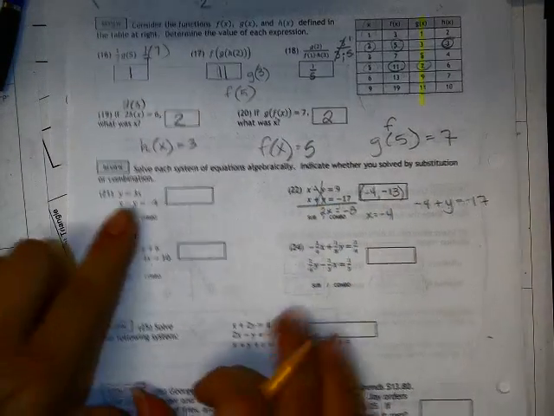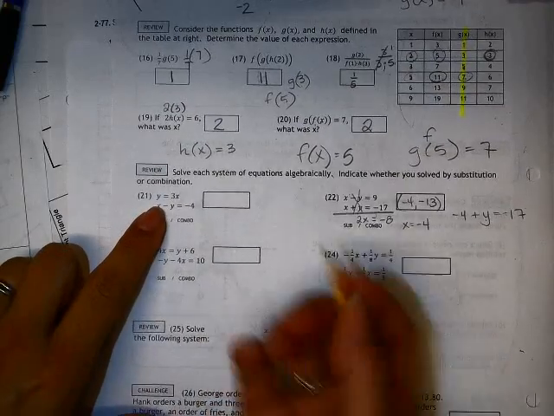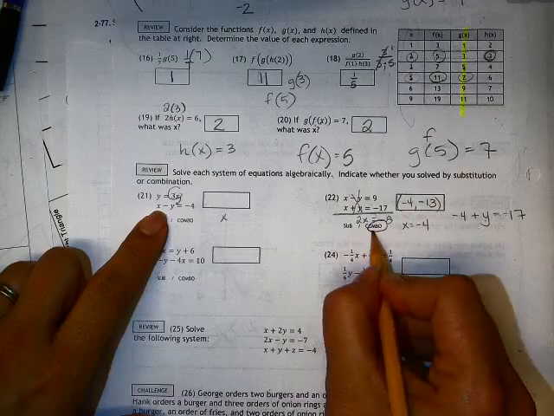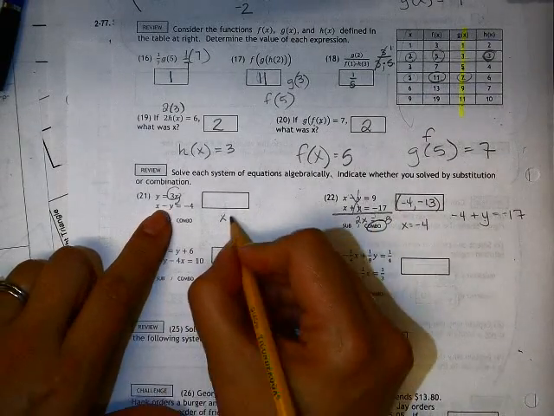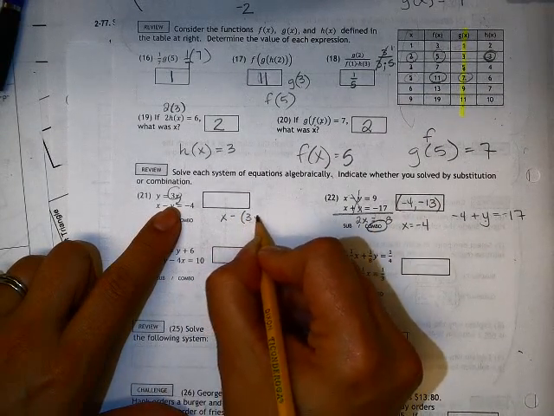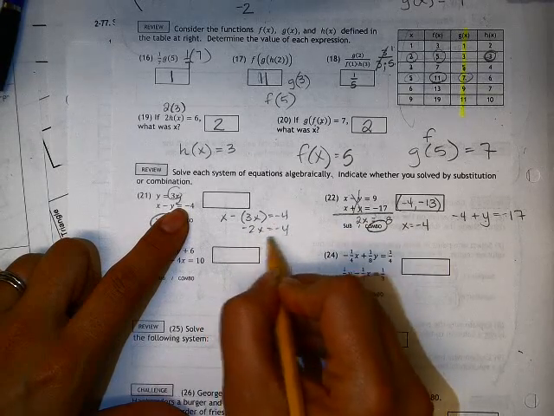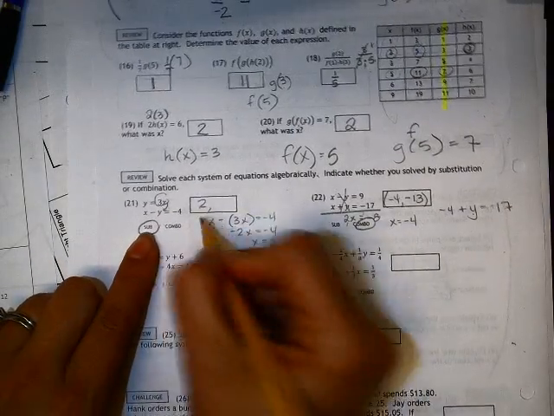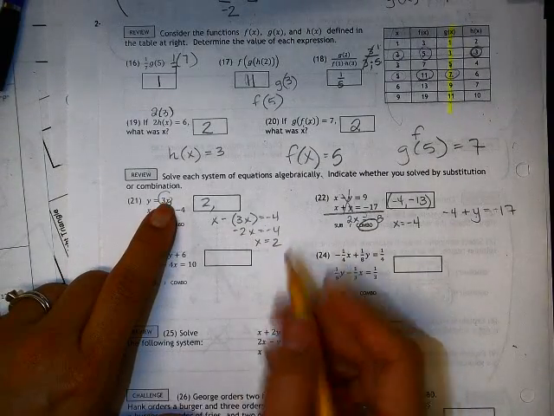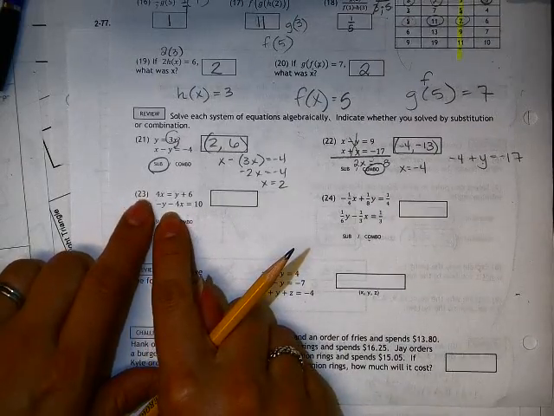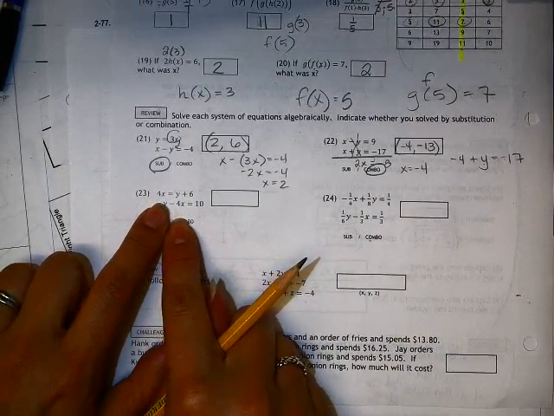For the other one. This one here, I definitely would put that into there. So that would be, I'm sorry, that was combination. So this one would be substitution. And so x minus 3x is equal to negative 4. That gives us negative 2x, and x is equal to 2. And so you plug it in, so 3 times 2 is 6.